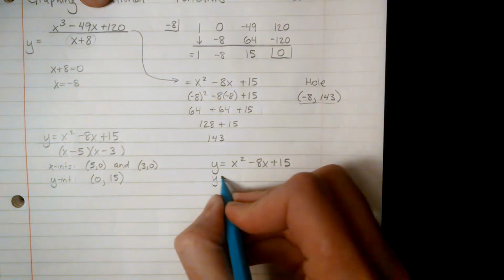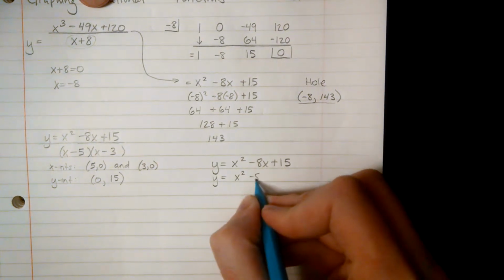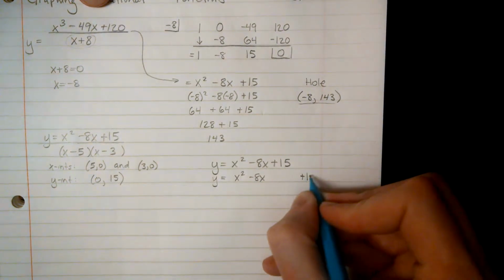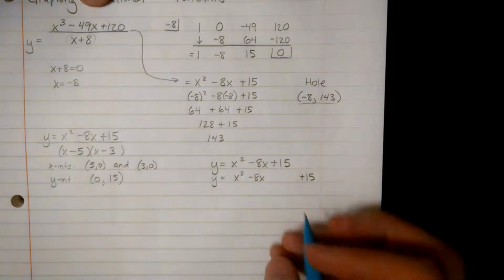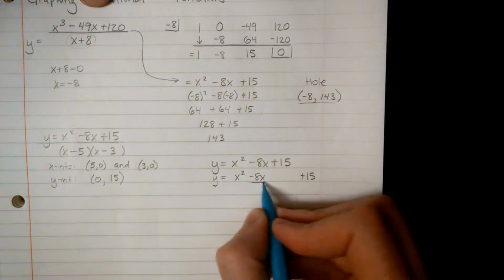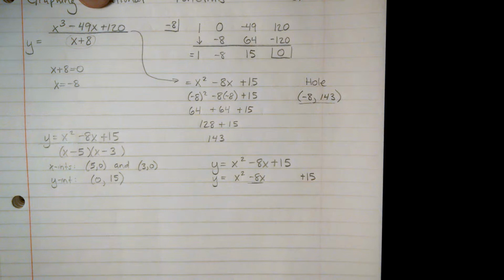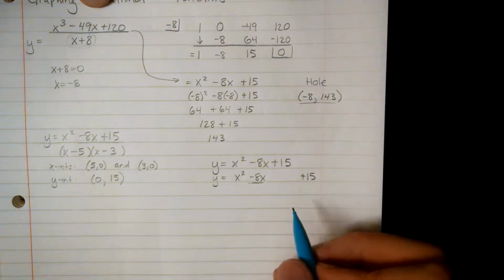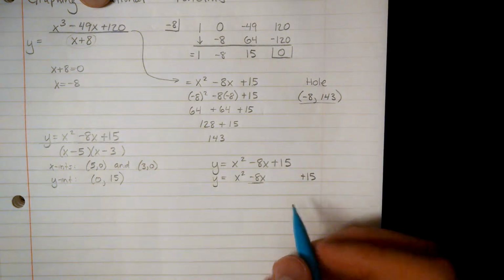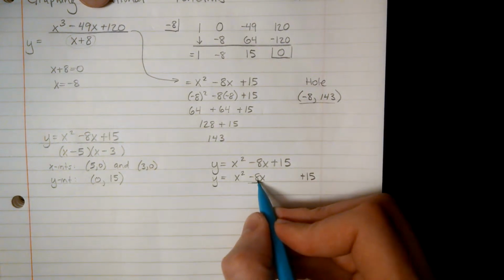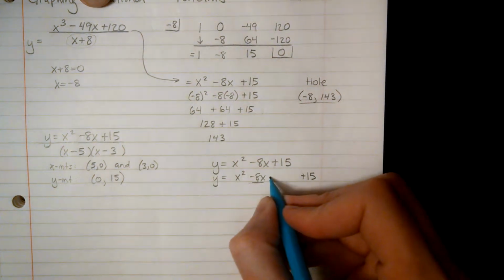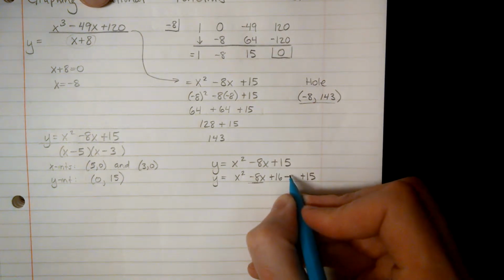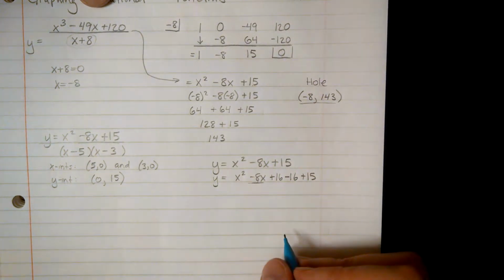So to do that, we have to separate the terms that have x's from the terms that do not. I want to look at the middle term here, with negative 8x, and figure out what I need to add to this equation to create a perfect square trinomial. You always take half of this, which would be 4, and square it, which would be 16. So I'm going to add 16, and then I'm going to take that 16 back away.